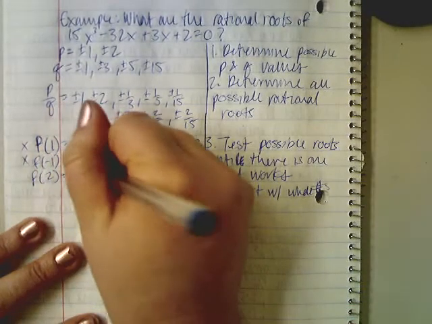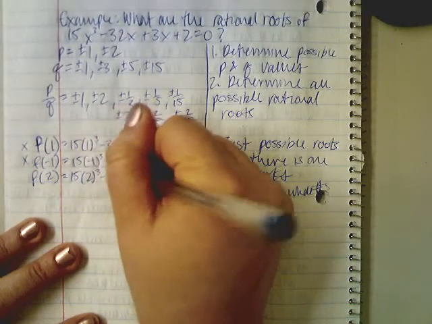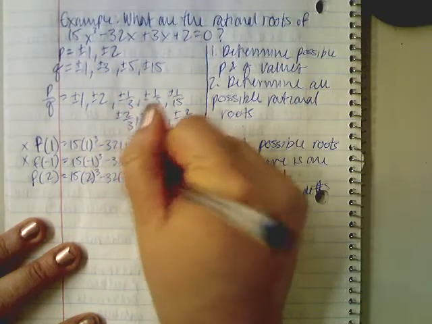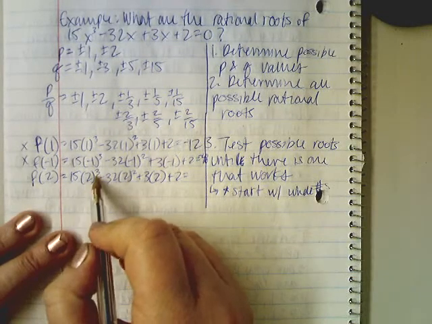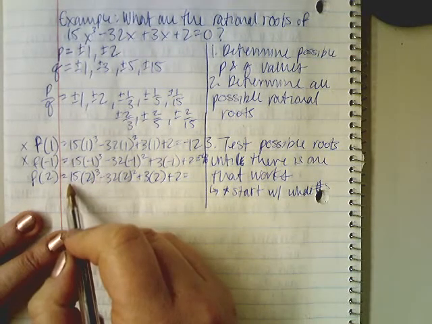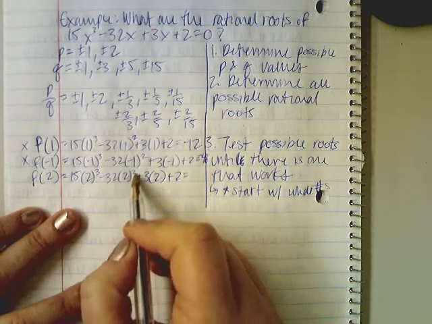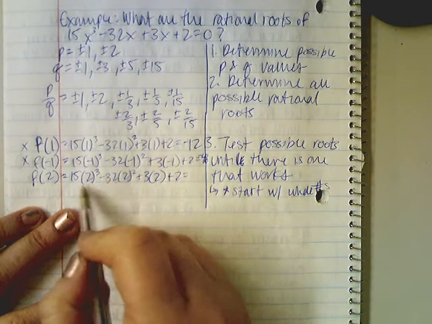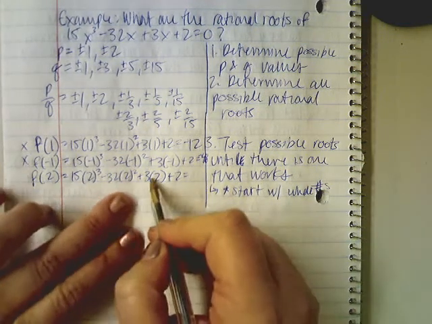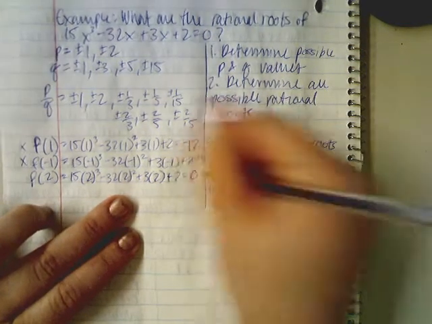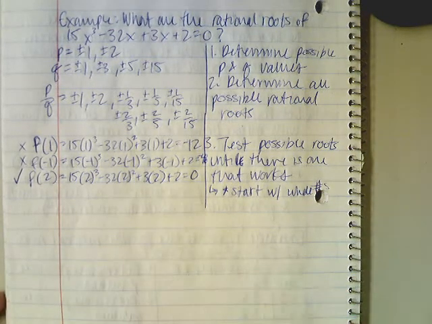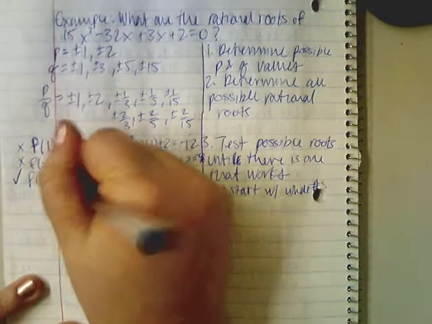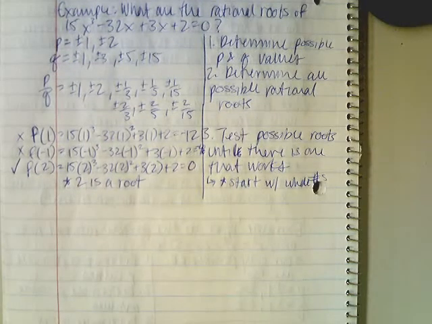And I plug in 15 times 2 cubed minus 32 times 2 squared plus 3 times 2 plus 2 equals, and this gives me 8 times 15 is 120. 2 squared is 4 times negative 32 is negative 128. So I have 120 minus 128 is negative 8. Plus 6 is negative 2. Plus 2 is 0. So this one, when I evaluate it out, gives me 0. That means that 2 is a root of that polynomial. So I found one of my x-intercepts by using my list.